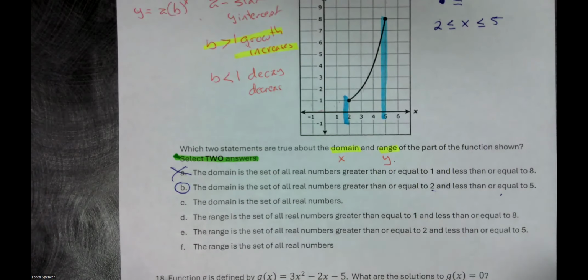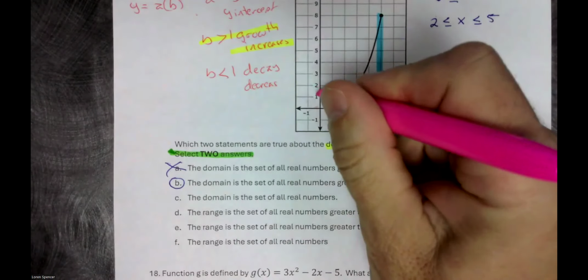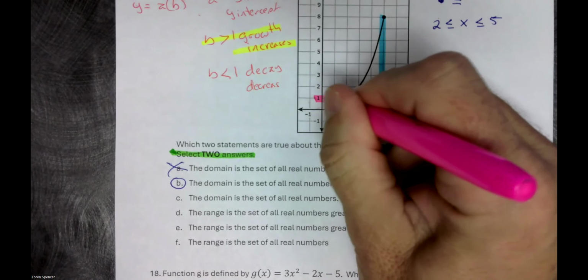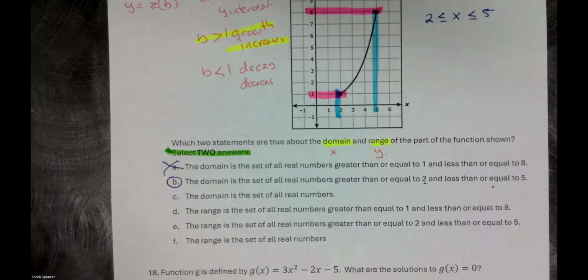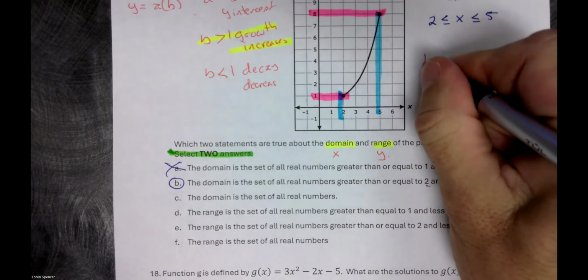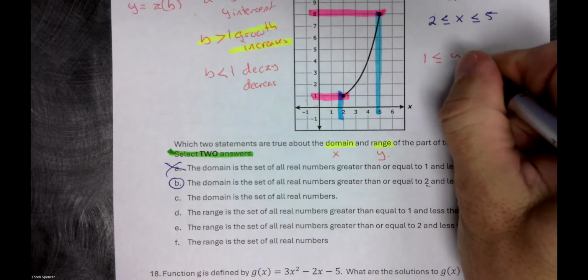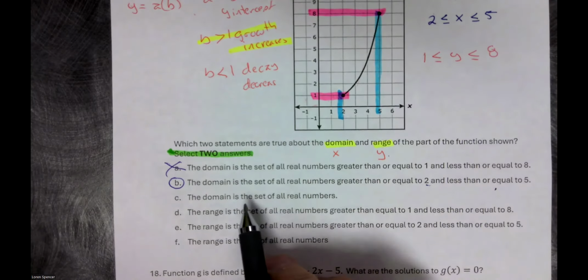So now we have to go back and do the range. Well, the range is the y values. So what is our range? Well, we need to draw a line to the y-axis. Well, if I'm drawing a line to the y-axis, I'm going to have one here. And I'm going to have a solid dot. So my range is going to be, when we start at the bottom, 1 is less than or equal to y is less than or equal to 8.